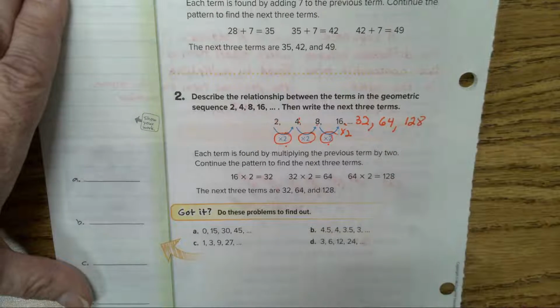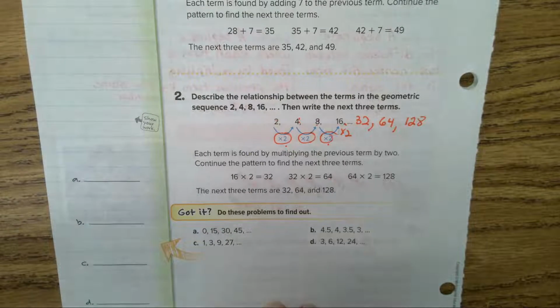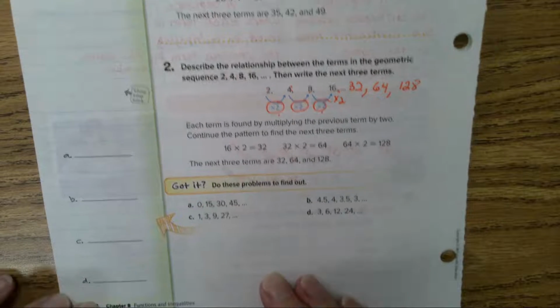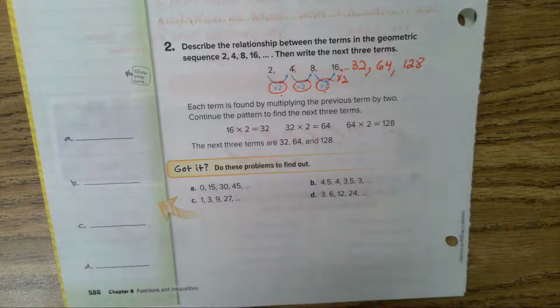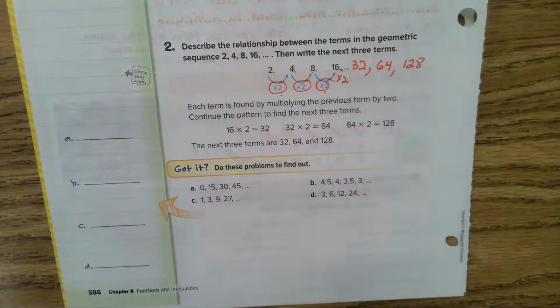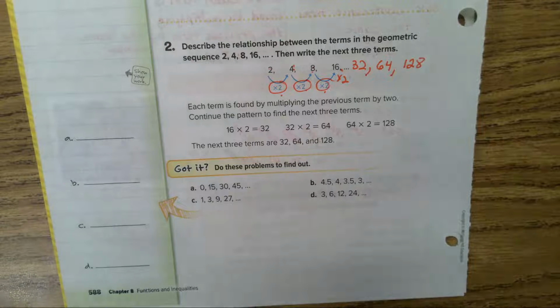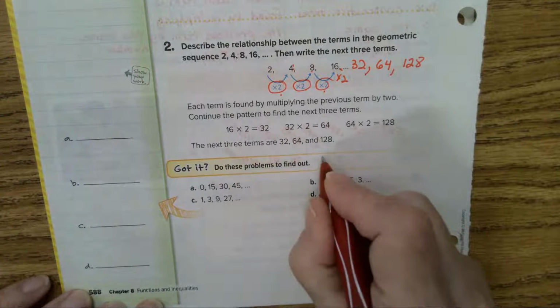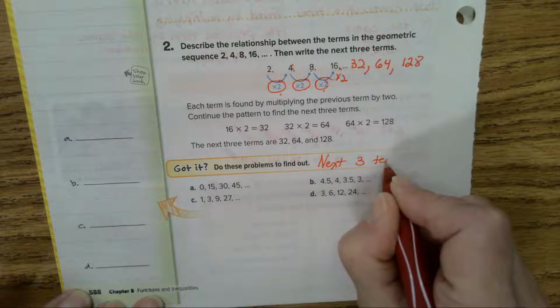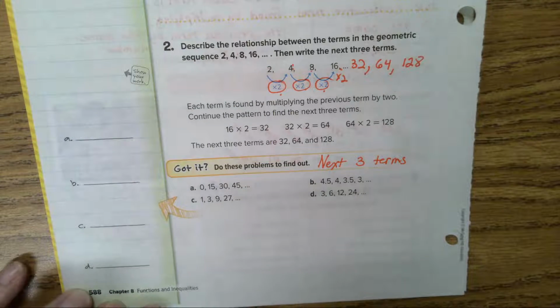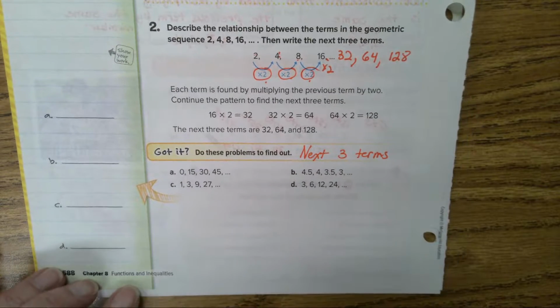Any questions? Okay. Now it says, do these problems to find out. Well, it doesn't say what they really want you to do in those, does it? I guess it wants you to determine the next 3 terms. Okay, so what are the next 3 terms? So find the next 3 terms here for each one. Go ahead and do that, and then we'll check your answers.